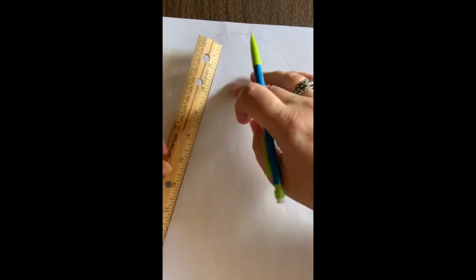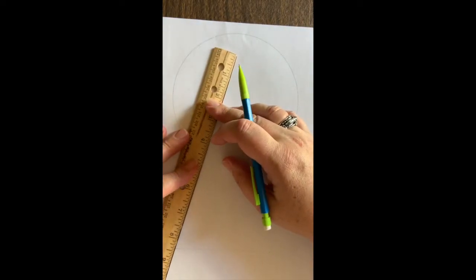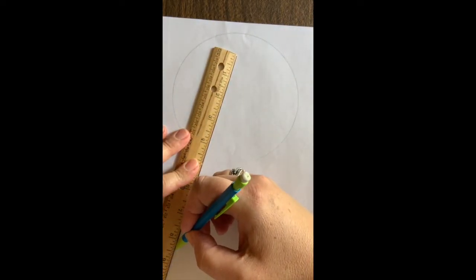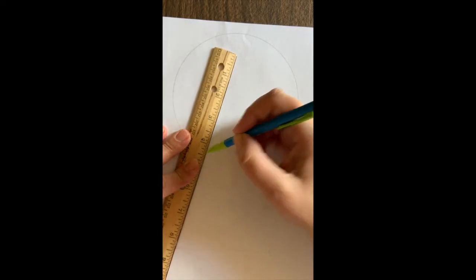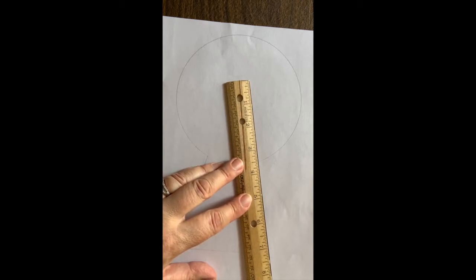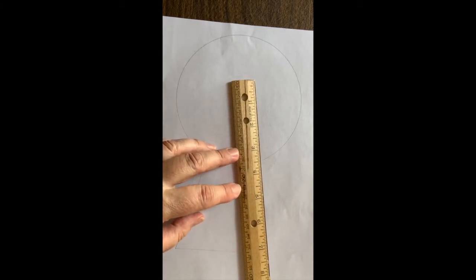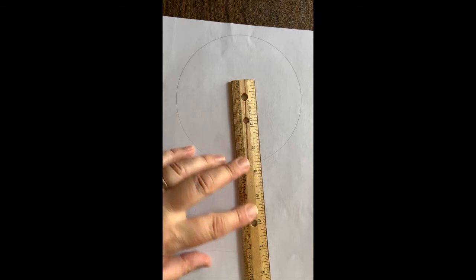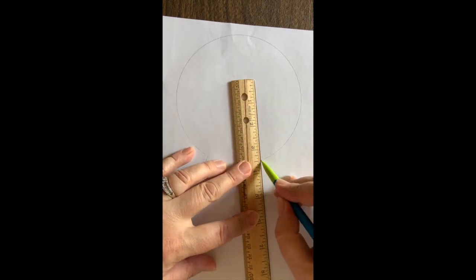Okay. Now I'm going to make a diagonal line going from my circle to this line that I made down here to the bottom of the keyhole. Diagonal line on that side, and that diagonal line on this side.